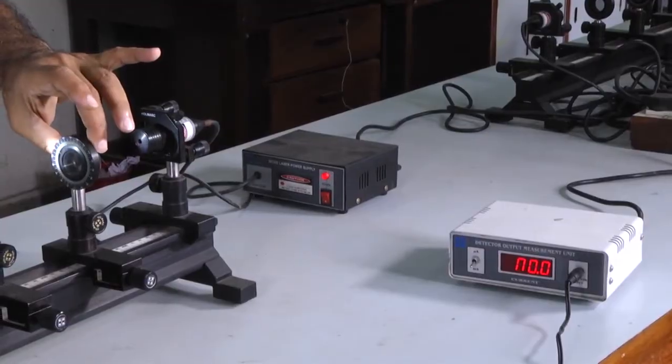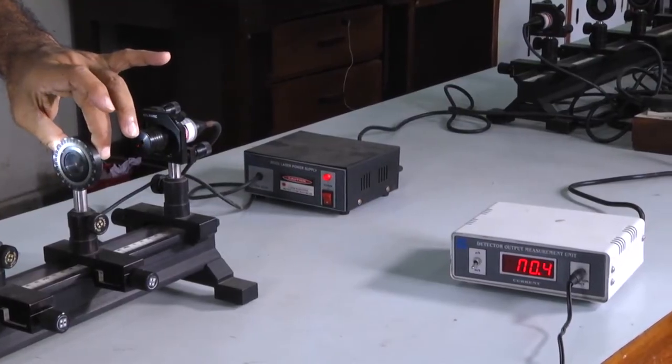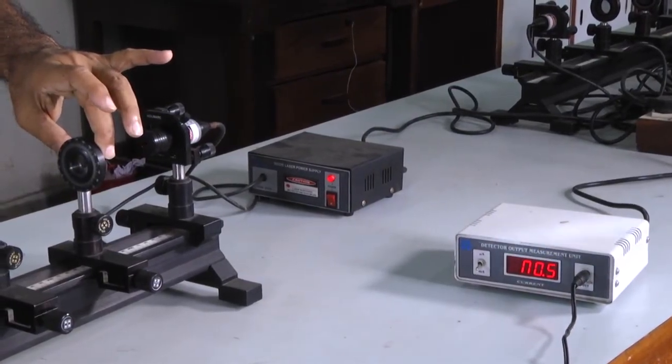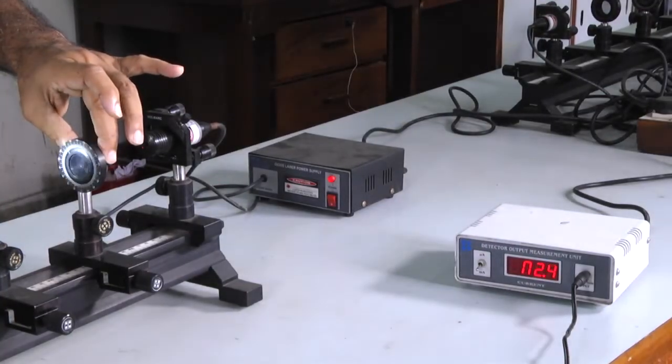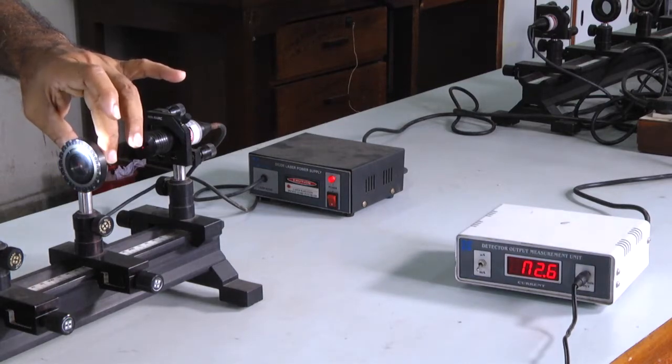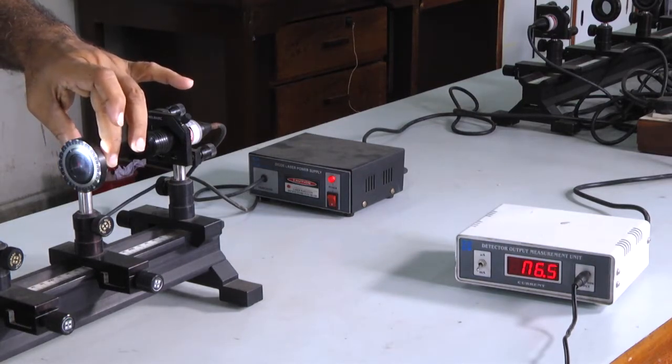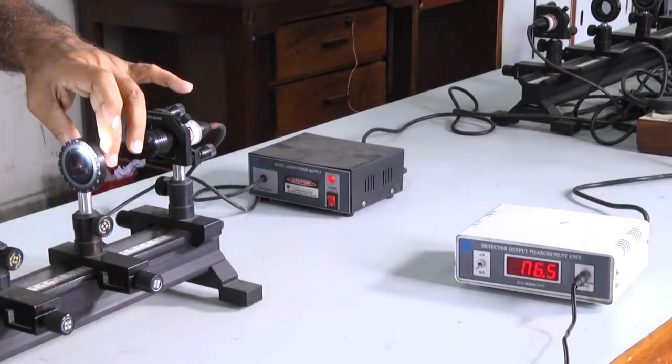Again I am going from 120 to 130. Now it started to increase, 0.5. At 140, the reading is 2.6. At 150, 6.5.